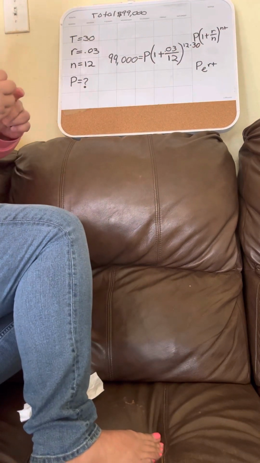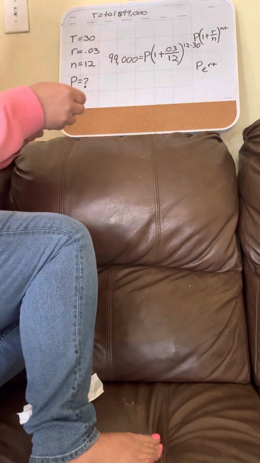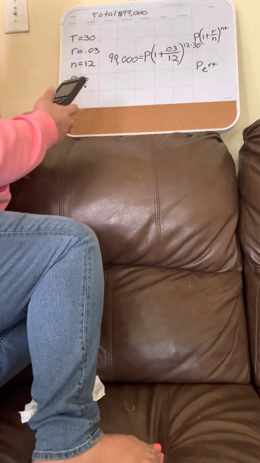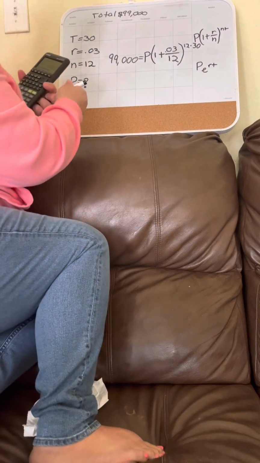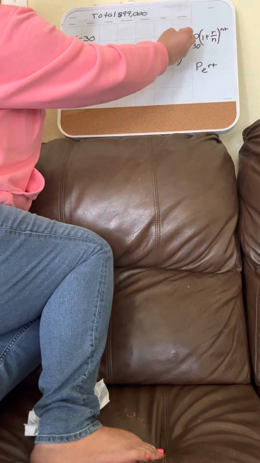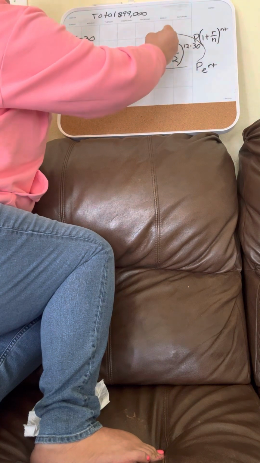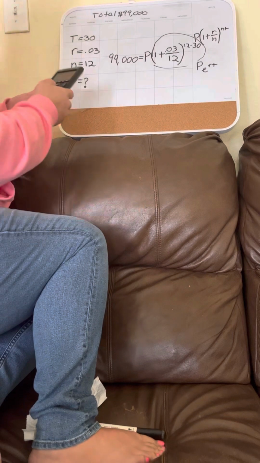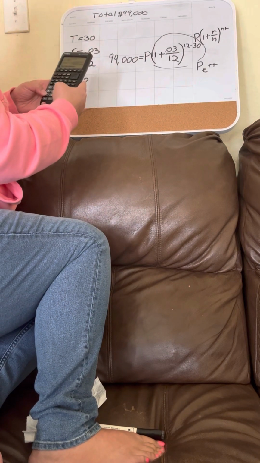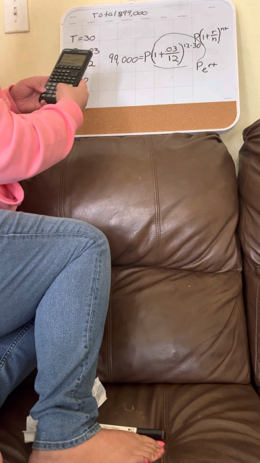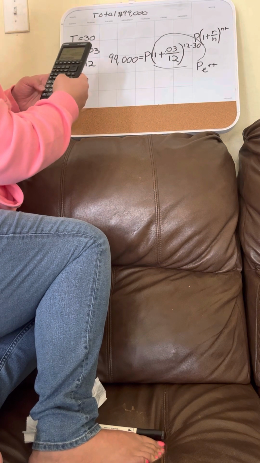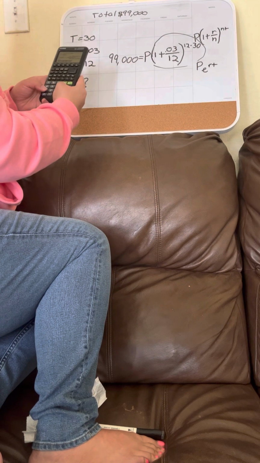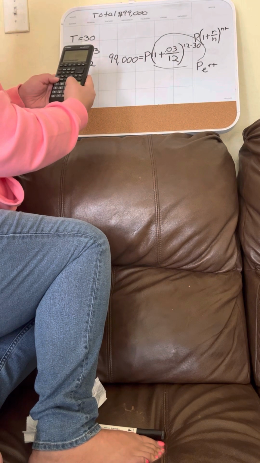So I'm going to grab my calculator and solve for what we have so far, all of this. I'm going to leave P alone because we don't have a value for P yet. So I'm going to put in parentheses, 1 plus a fraction.